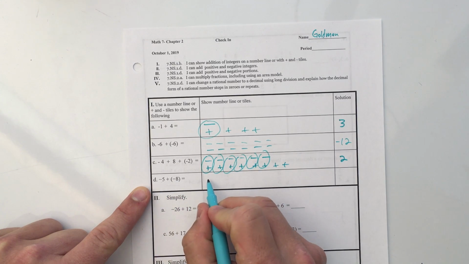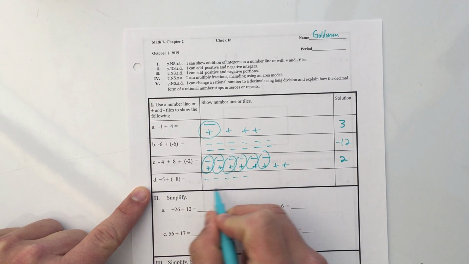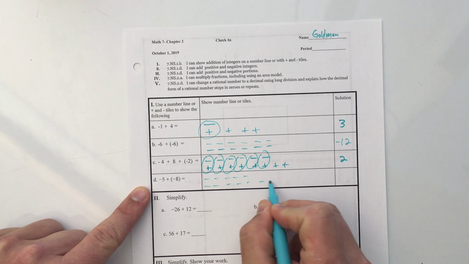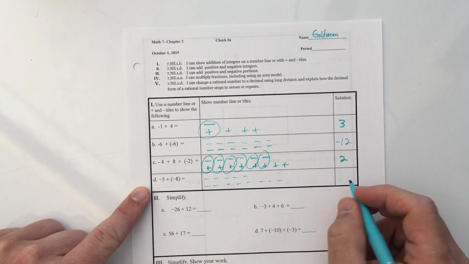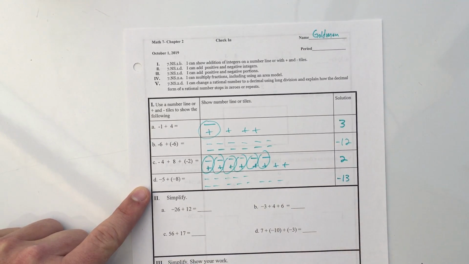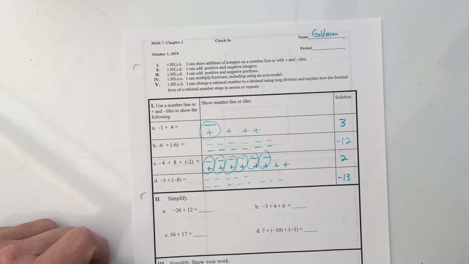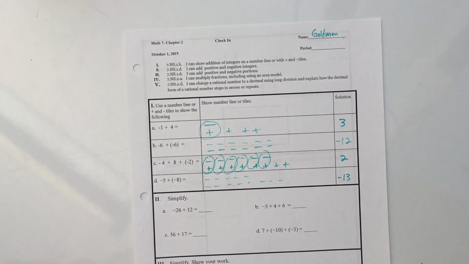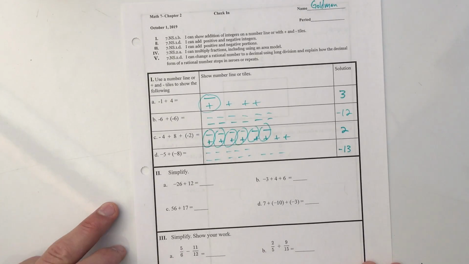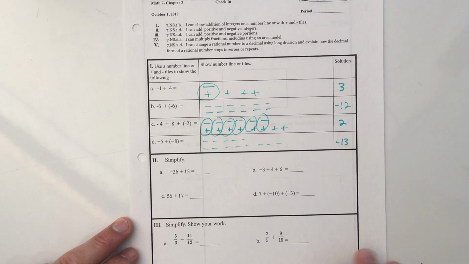5 negatives plus 8 negatives, 1, 2, 3, 4, 5, 1, 2, 3, 4, 5, 6, 7, 8, that's 10, plus 3 more is -13. A lot of us made simple mistakes on this first standard. I wrote a lot of be careful on these tests.